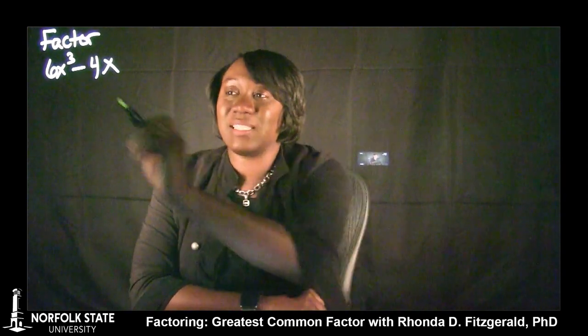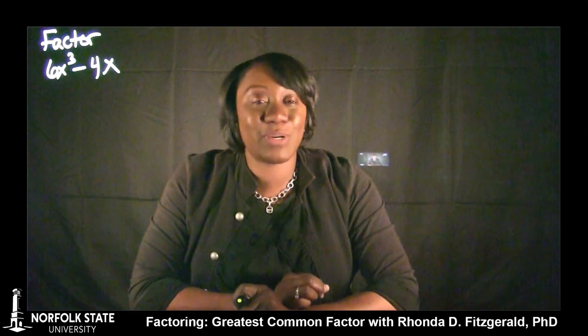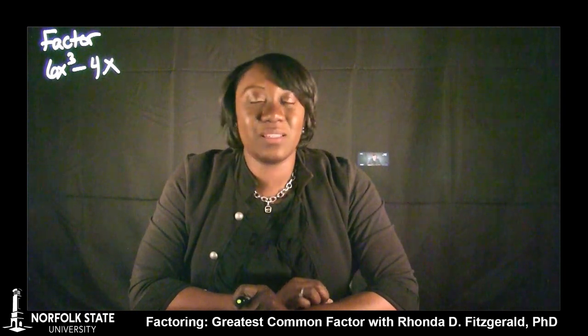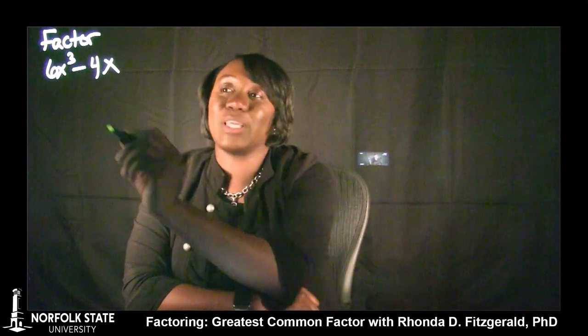So the way I like to look at this is I like to look at the coefficient and then the variable. So let's look at the coefficient first. We have a 6 and a 4. So when trying to figure out what can be removed, what can be divided, what's the largest number that can be divided by both of these numbers evenly? So we can take out a 2. A 2 goes into 6 and a 2 goes into 4 evenly, and that's the largest number that we can do that with. So we want a 2.